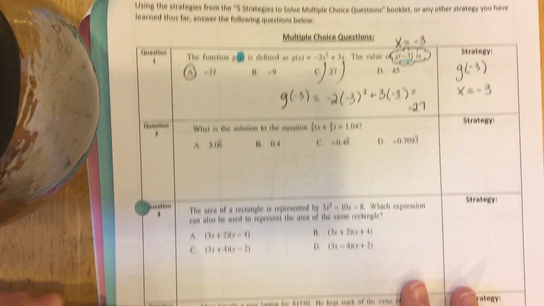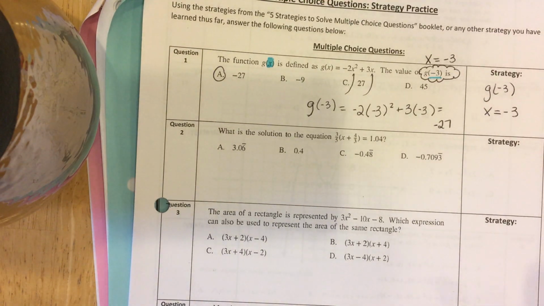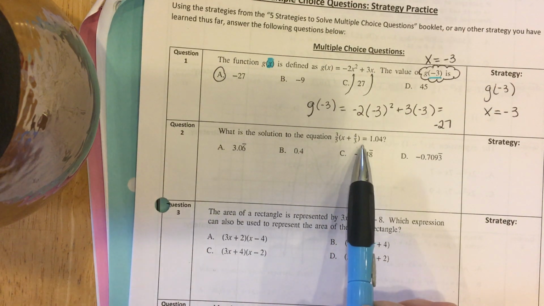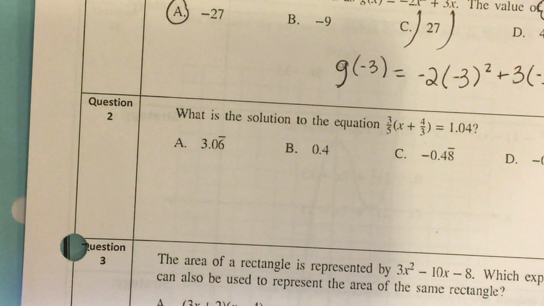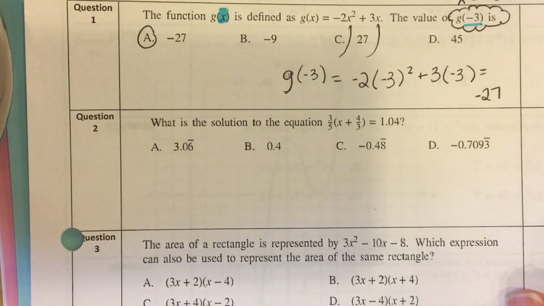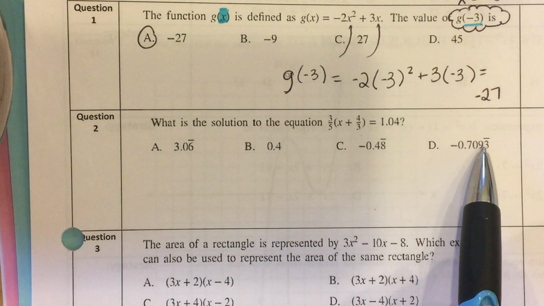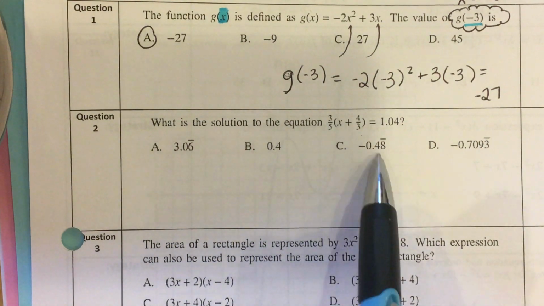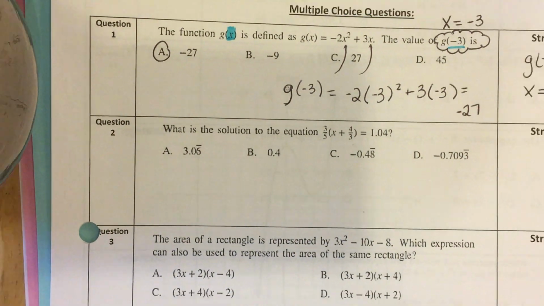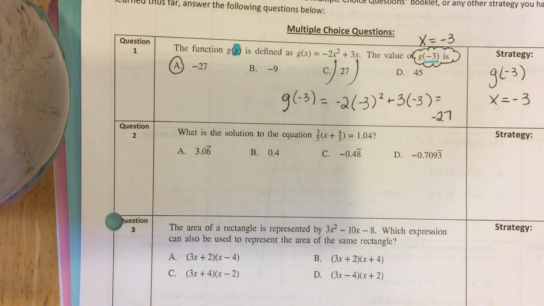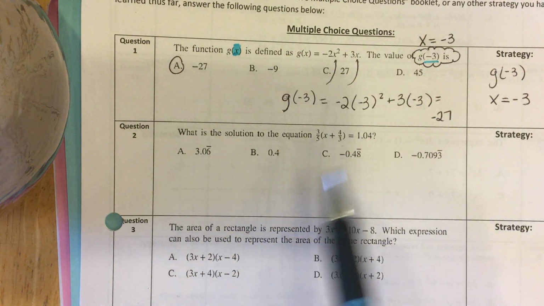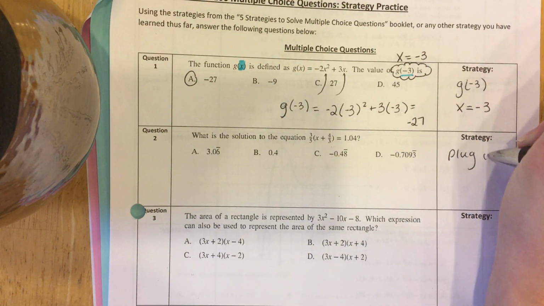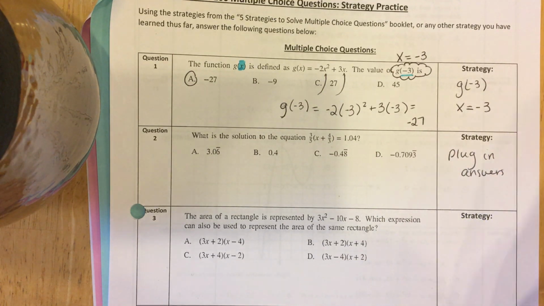Okay, question number 2. What is the solution to the equation 3/5 x plus 4/3 parentheses equals 1.4? My strategy for this one, when it's a multiple choice question and they actually give me the answer, you could solve this, of course, for x, but you can also just plug in each answer and see which one works, okay? So let's try that strategy. If you would prefer to solve, that's completely fine. Let's just make sure we all get the same answer. So this is kind of like what we're doing is we are checking our work. So plug in answers. It's like a check.